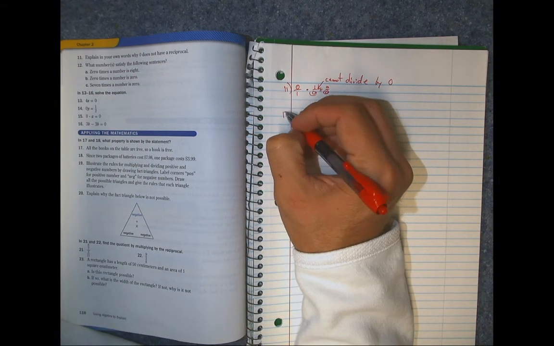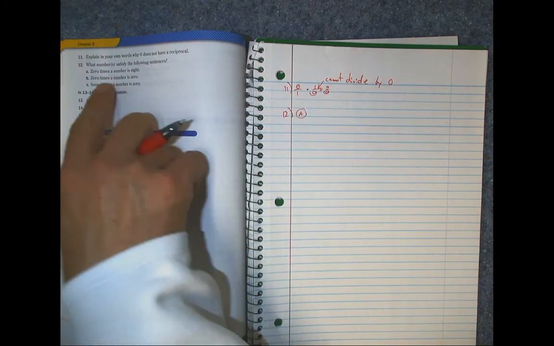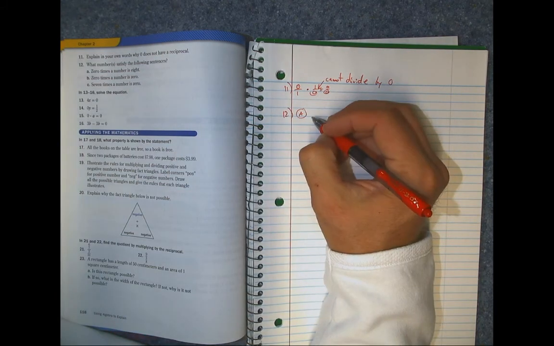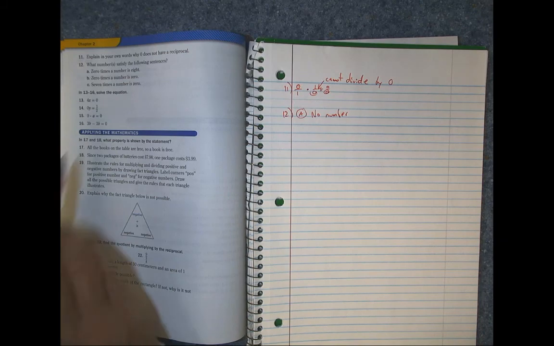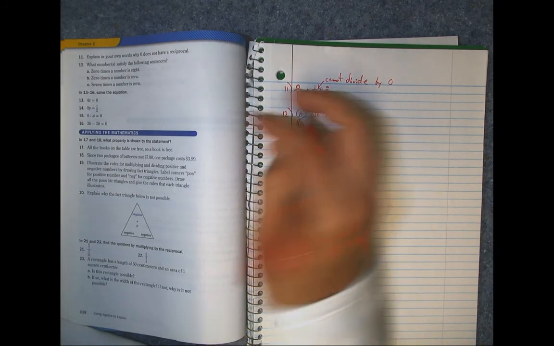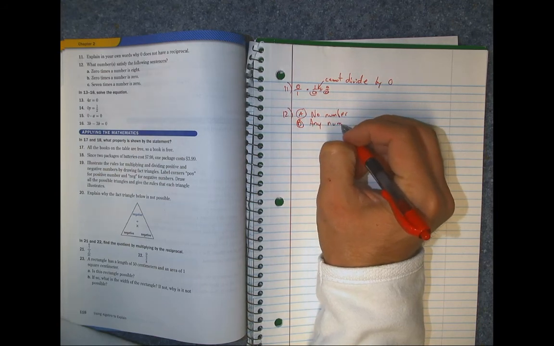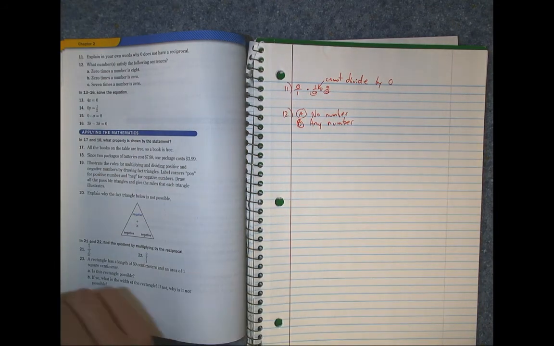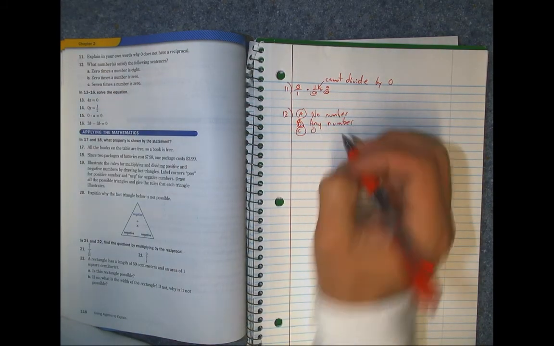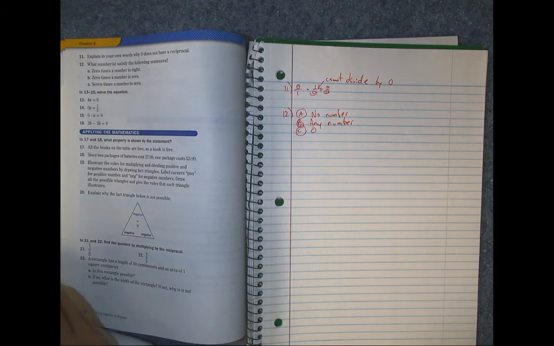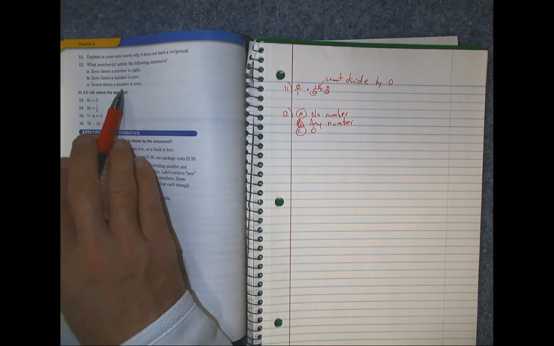All right, number 12. What number satisfies the following sentences? So what number, when you do 0 times that number, is 8? There is no number. 0 times anything is going to be 0. Letter B. 0 times what number is 0? That can be any number. 0 times any number is 0. And then letter C. 7 times some number is 0. I know that number actually is 0. The only time I multiply 7 by something and get 0 is if that number is 0.